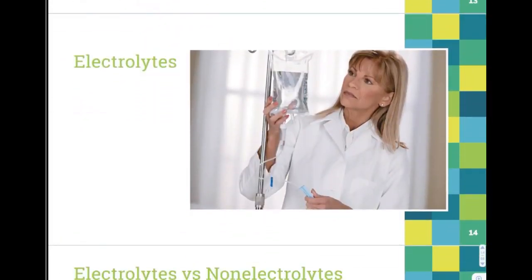If you have substances dissolving in water, you can sometimes get electrolytes. And so some substances dissolve into an electrolyte and some substances do not dissolve into electrolytes. Electrolytes are substances that dissolve into ions. And those ions, they conduct electricity. And so an electrolyte is a solution that conducts electricity. If you dissolve into ions, that is called dissociation.